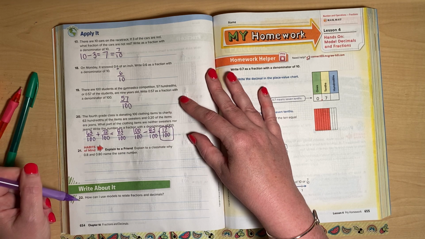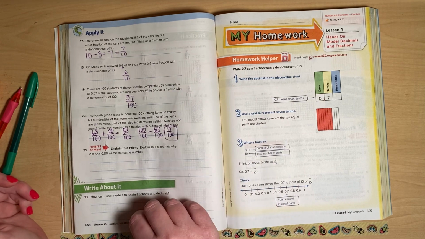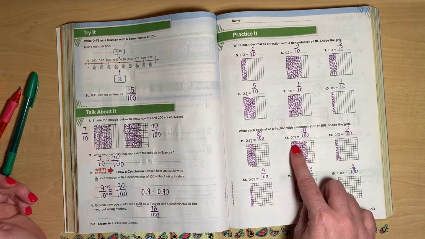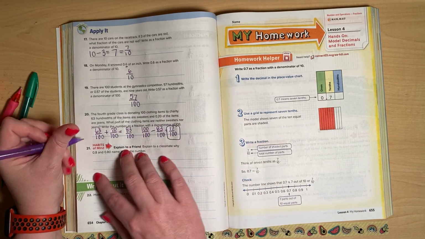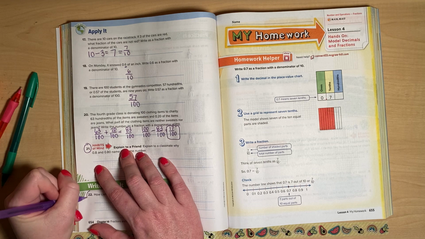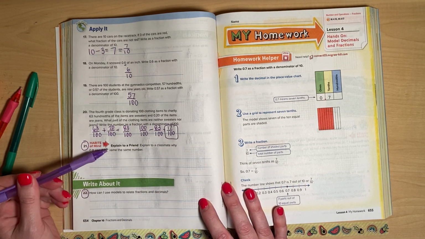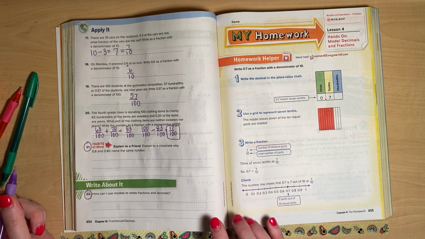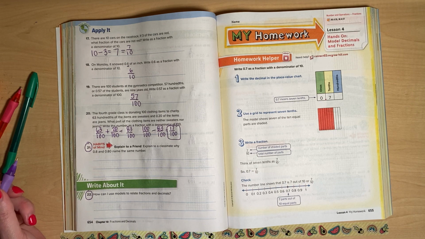Okay. And then 22, how can I use models to relate fractions and decimals? Well, looky here. Go back and explain to somebody in your house how these models help you know the answers to these questions. So on 21 and 22, I want you to actually explain to someone in your house how you do these things, because teaching someone else will really help you to learn the skill, okay?